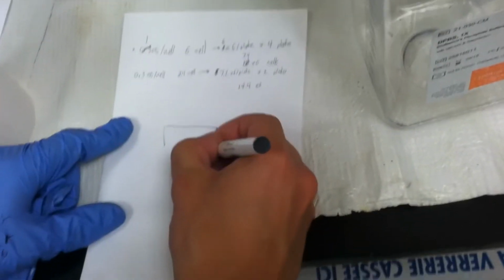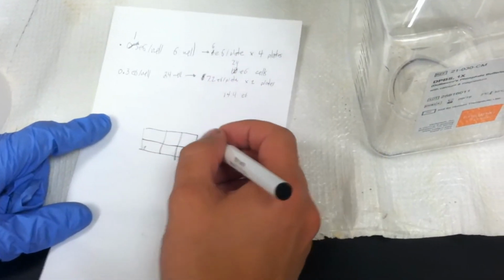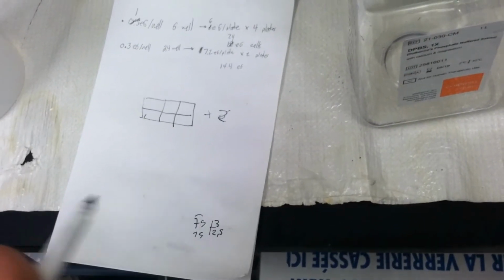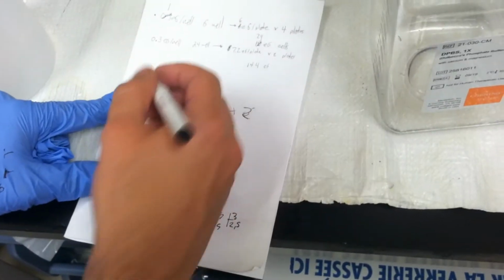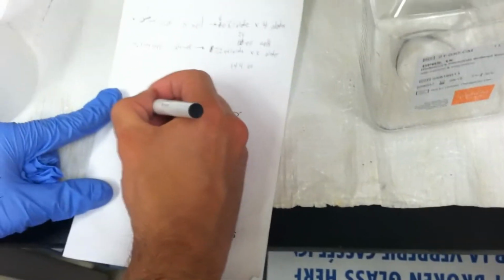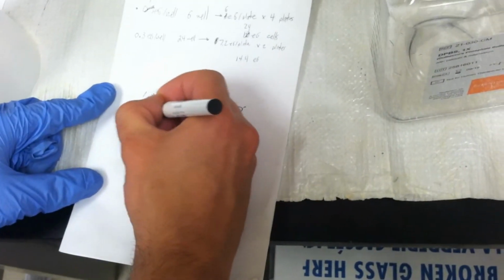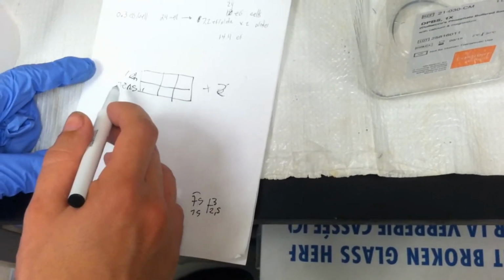What I want to do is to plate the macrophages in a 6-well plate. In fact, in two 6-well plates, because I want to do duplicates for the results to be significant. What I put in the first line is the vehicle, so nothing, just the growth medium. And in the second line, it's TERS. The vehicle is my negative control, and TERS is the condition I want to test.